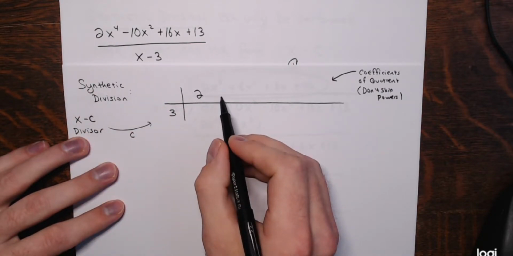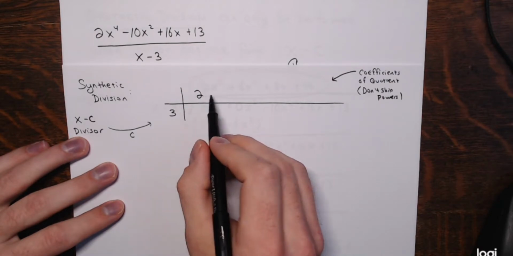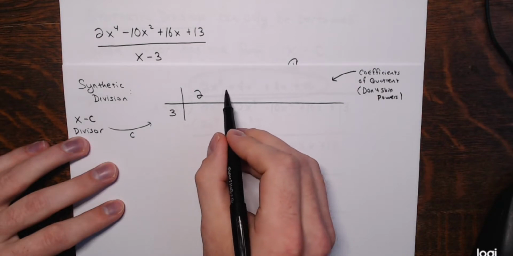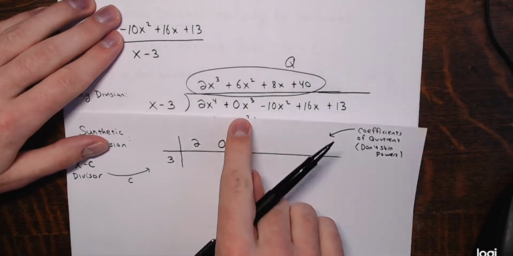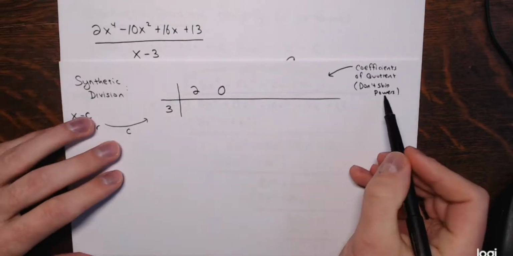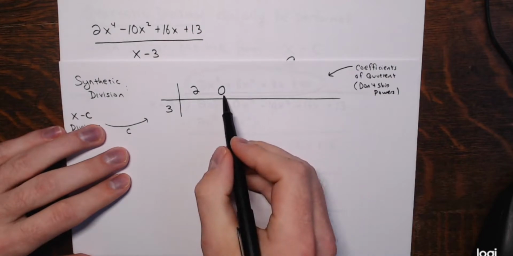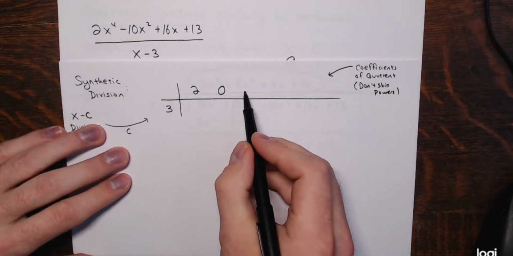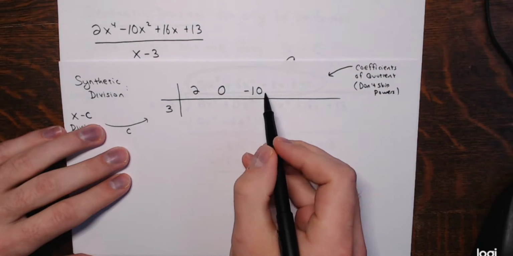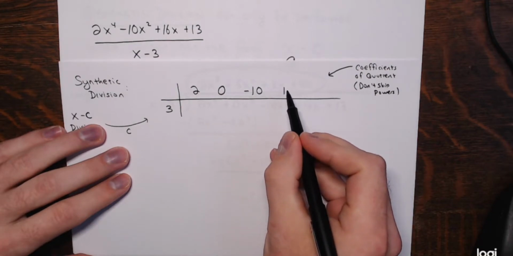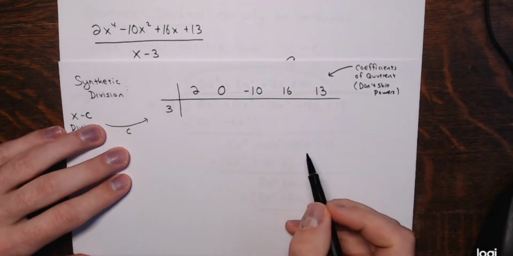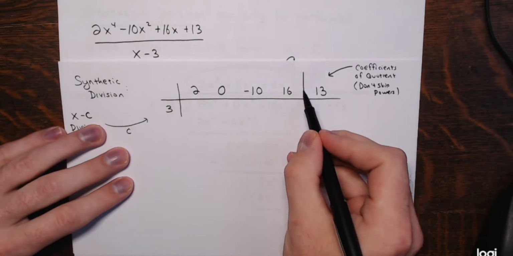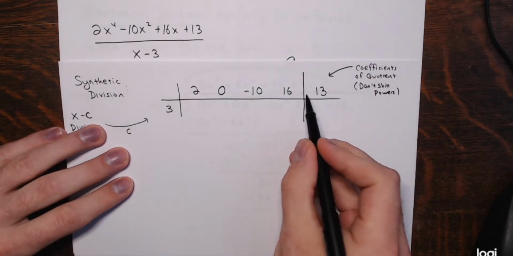Now remember, there was no x cubed term. There's the x to the 4th coefficient. The x to the 3rd coefficient is 0, kind of like back here when I wrote the 0x cubed. So that's what I mean by don't skip powers. Then the x squared term has a coefficient of negative 10. The x to the 1st term has a coefficient of positive 16. And then the constant term is positive 13. And then I put a bar here, separating the constant term from the rest of them.